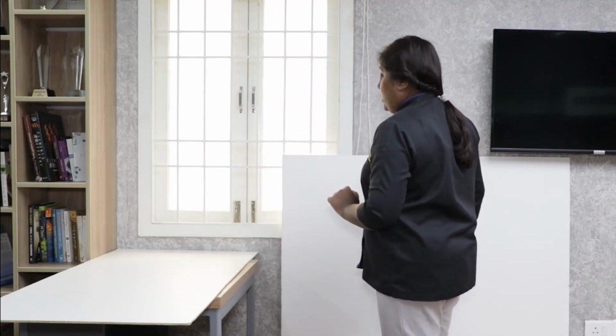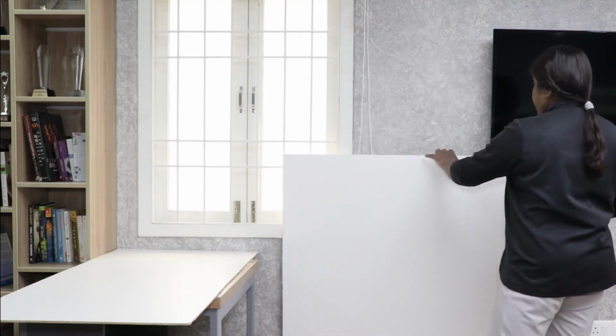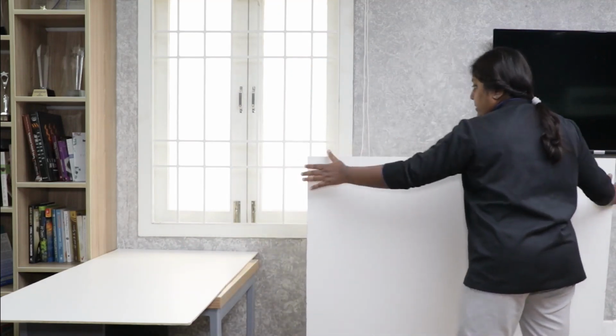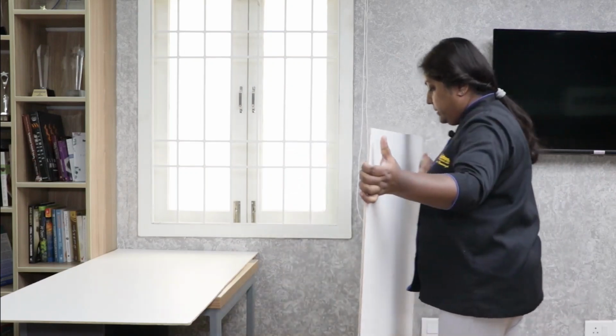And once that bottom BG is set, then I'm just going to get the top BG, which is a 4 by 4 feet.